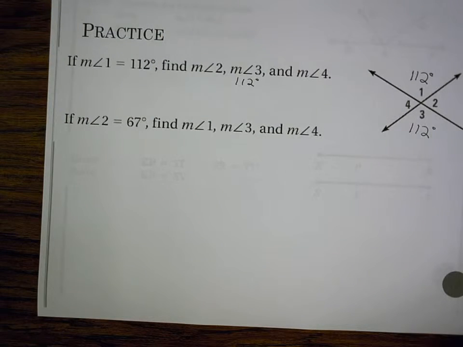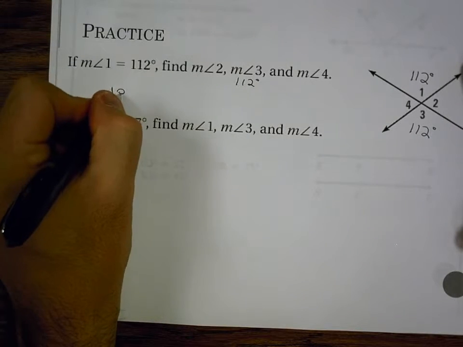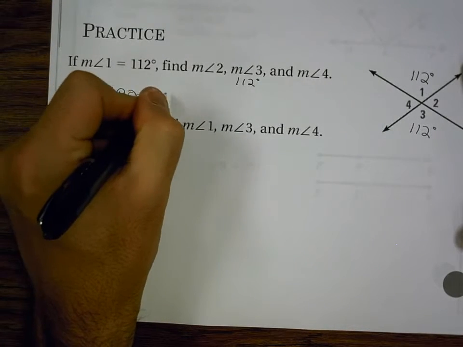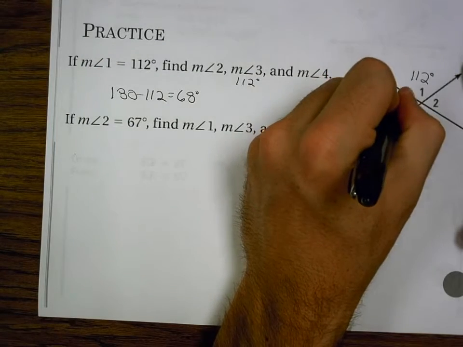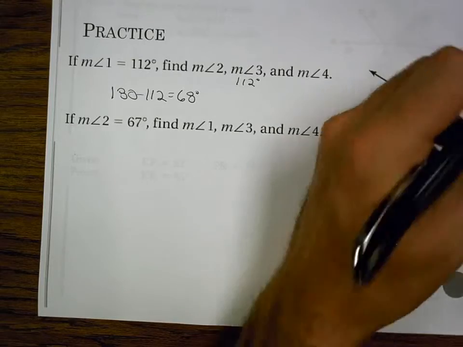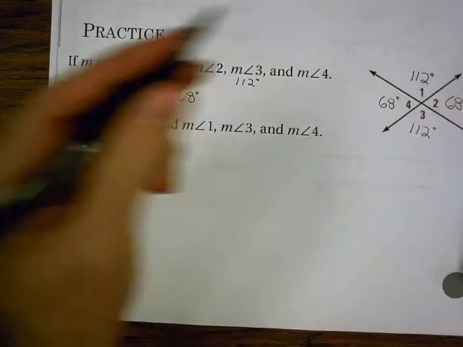Now I need 2 and 4. Now we realize 2 and 4 are going to be the same because they are vertical, but first we have to find one of them. So the fact that they're vertical doesn't give us the answer. The fact that they are supplementary to either angle 1 or angle 3 means we can do 180 minus 112 and get 68, which would be both of the angles. So given one angle in this case, I can find all of them.